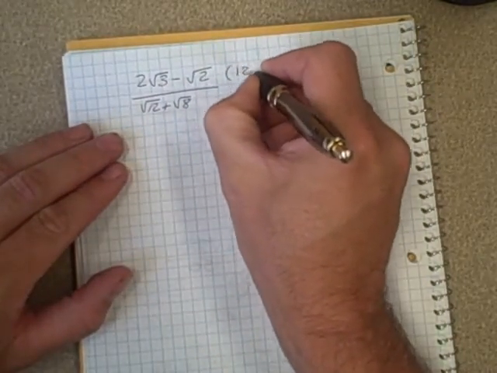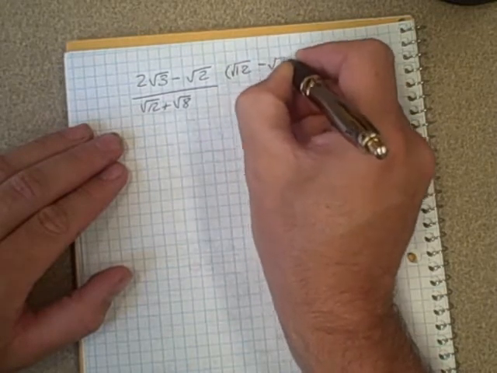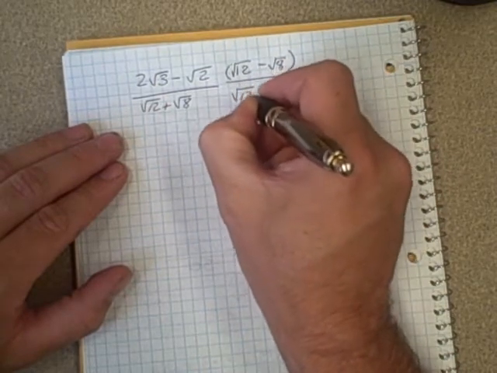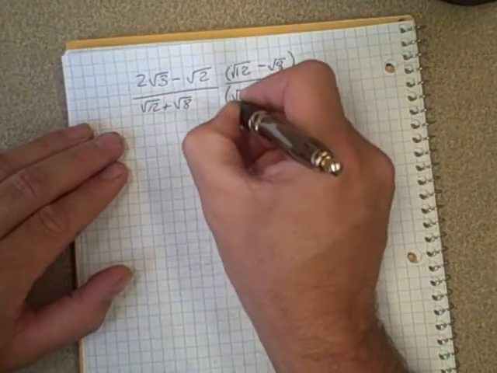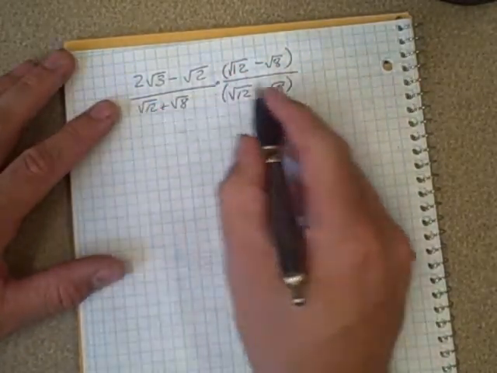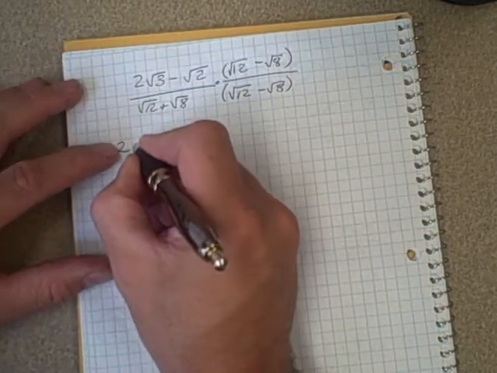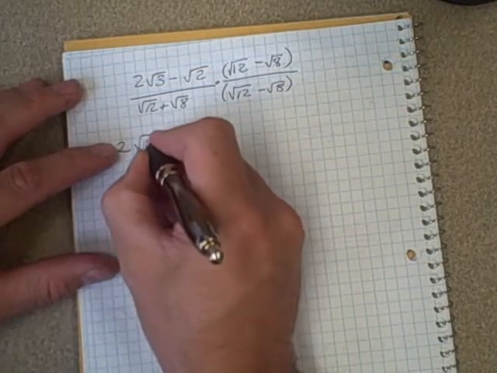So this would be the root of 12 minus the root of 8 here. And this would be the same here on the bottom. And this is called using conjugate forms to simplify. And then you have to multiply that out. So in our case, we're going to do that. So it's going to be 2 times the root of, well, 3 times 12 is actually 36.